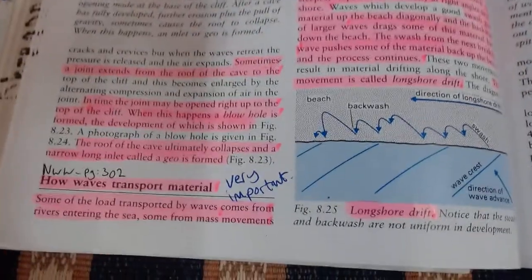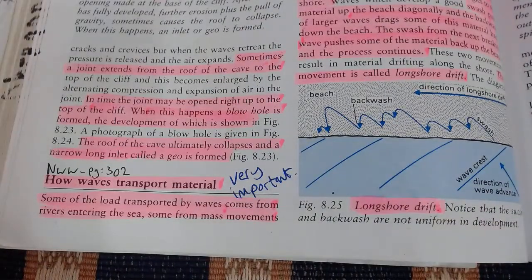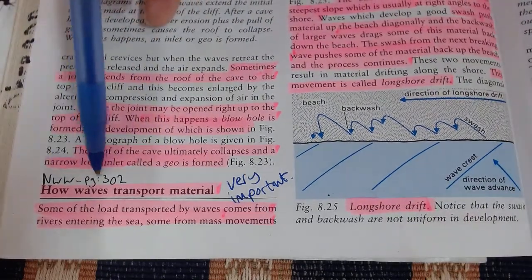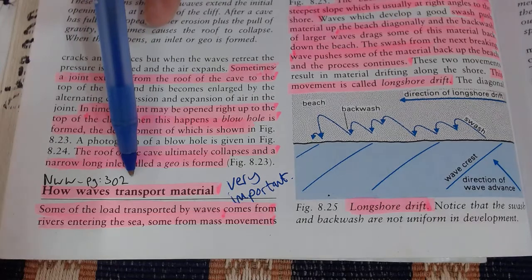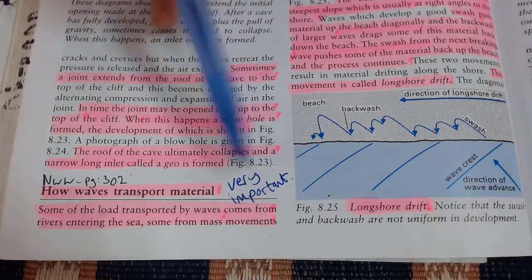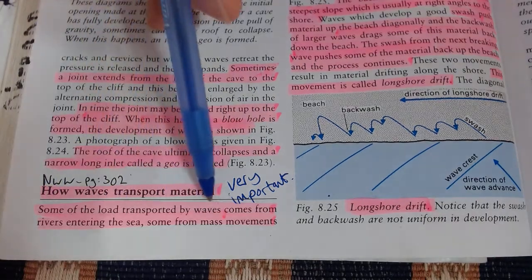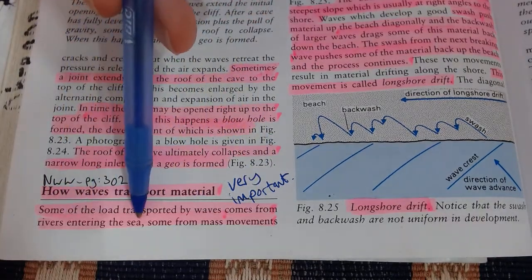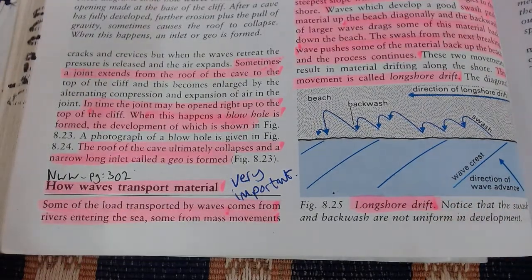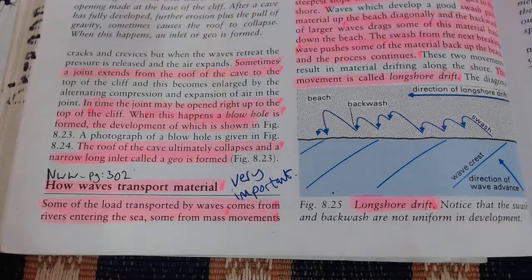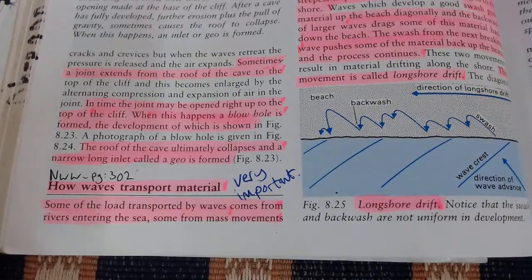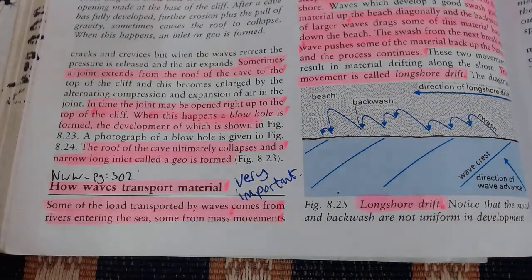Alright, right down the bottom of page 144. How waves transport material. Now again, I've put New Outer World, page 302, so you can find another diagram just there. You do need to have a clear understanding of this, alright? So, some of the load transported by waves comes from rivers entering the sea. So rivers, as they enter the sea, they dump lots of sediment that they've eroded as they travel over land. Some comes from mass movements of cliffs. We've talked about our slumping and rock slides and mud flows and all that. A lot of that falls into the ocean.